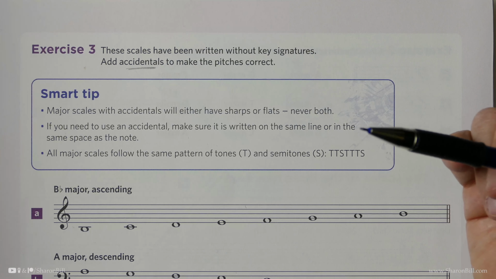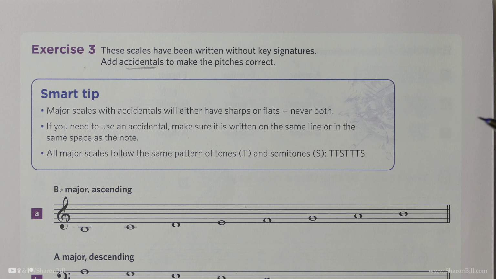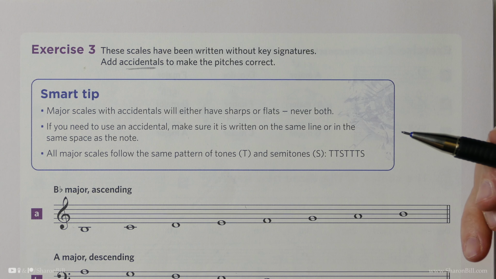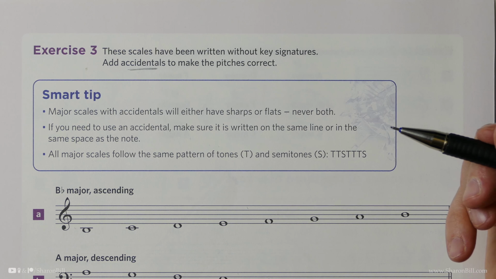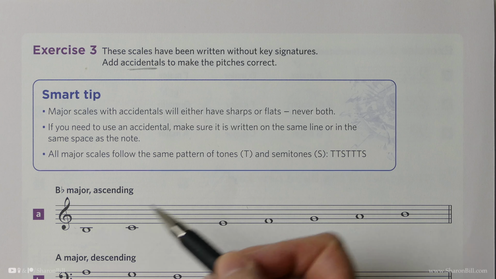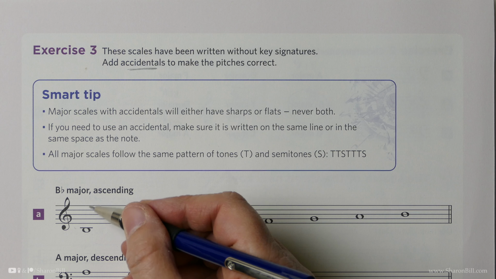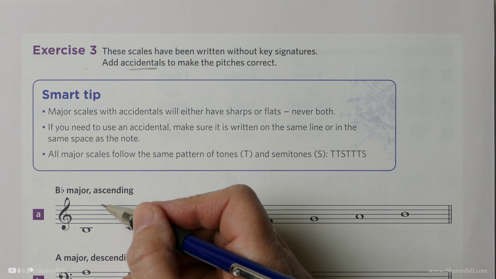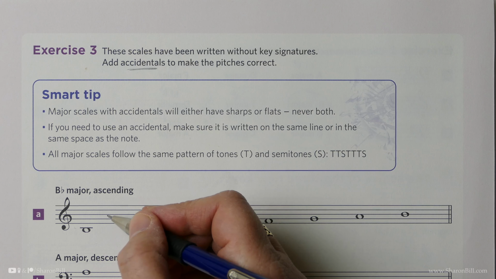However, sometimes we might be asked to write them as accidentals, and that means we need to write them next to each note as and when required. So the information is exactly the same, we're just applying it in a different way. Let's work through these first two together, and then you can perhaps have a go at some on your own.